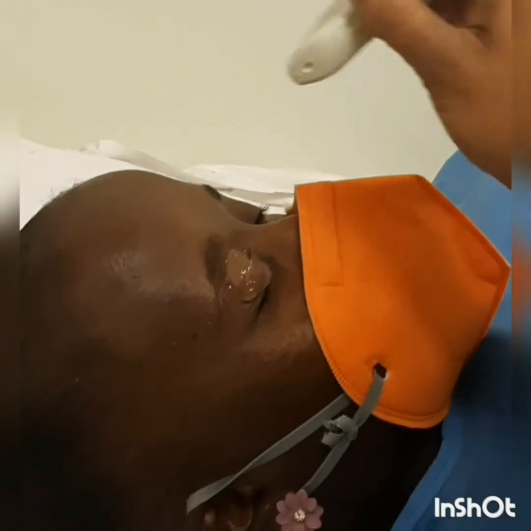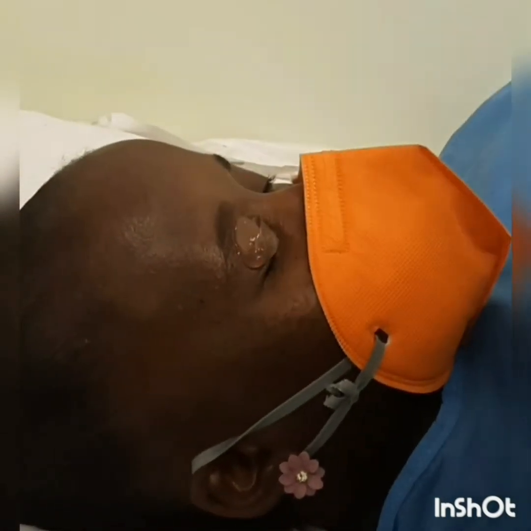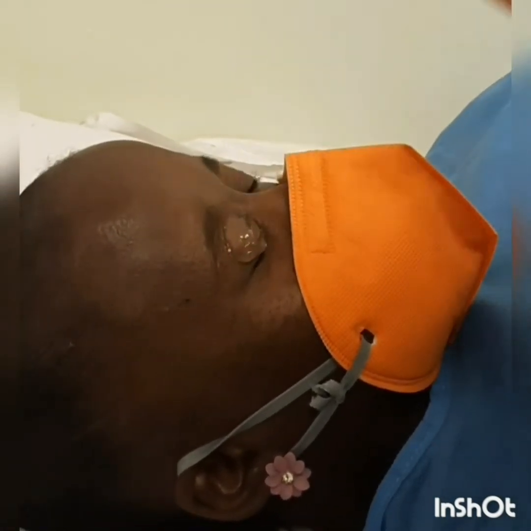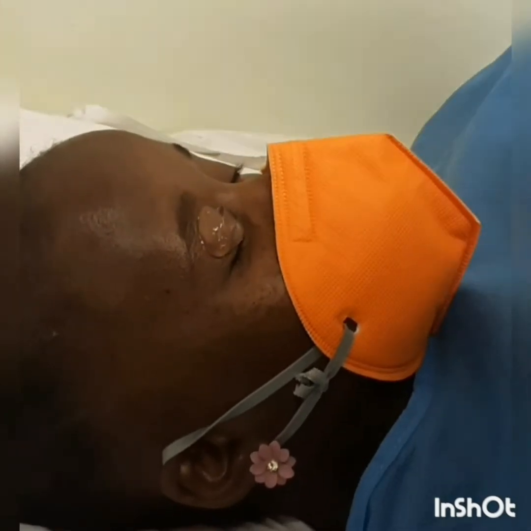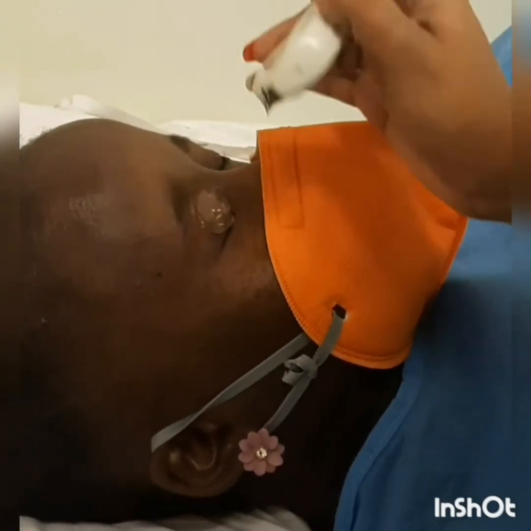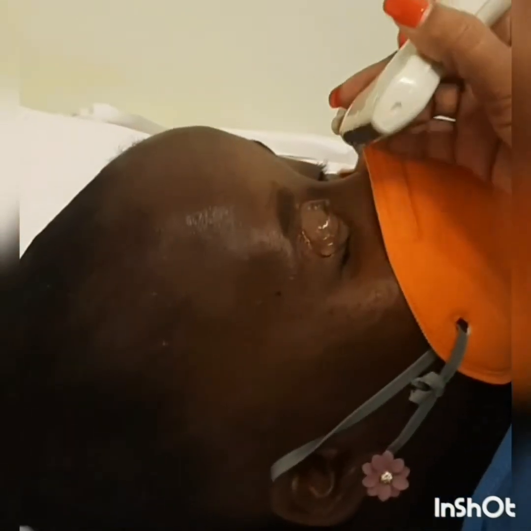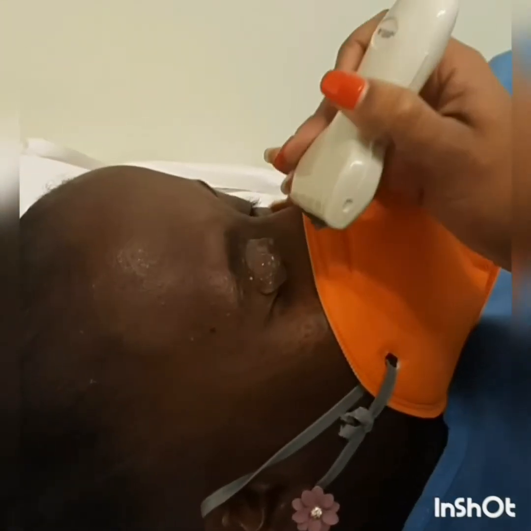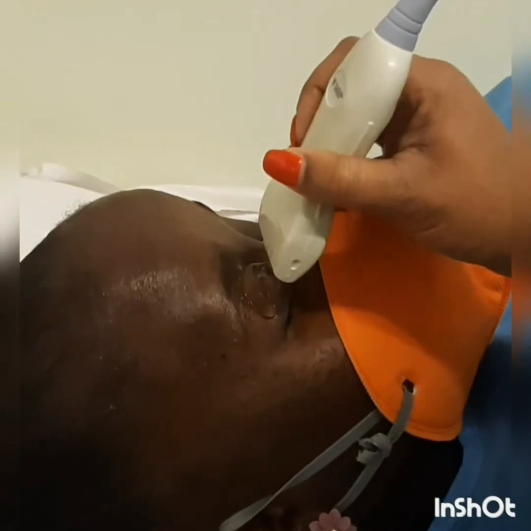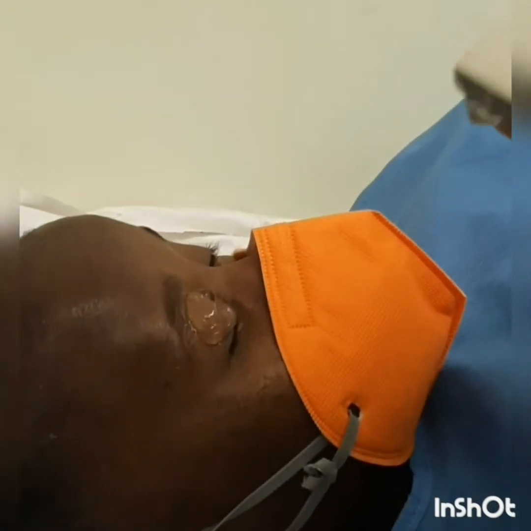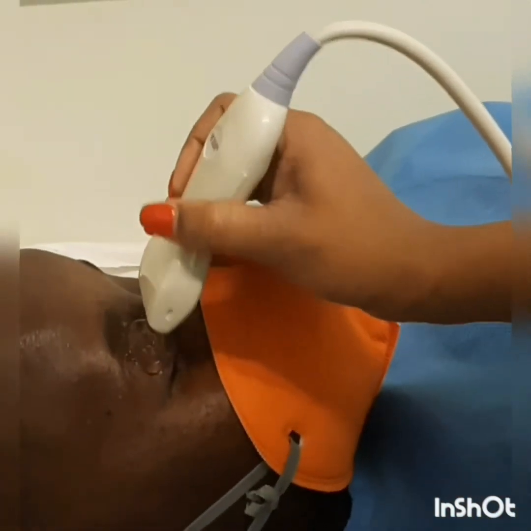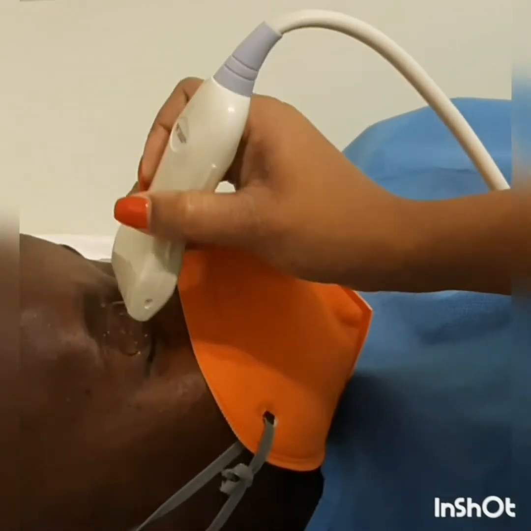You do the scan in both transverse and sagittal. You're first going to start in transverse. You can have your pinky resting on the nasal bridge of the patient. Just make sure not to cut off the patient's breathing. Your probe marker is going to be on the patient's right, like we usually do with other examinations.